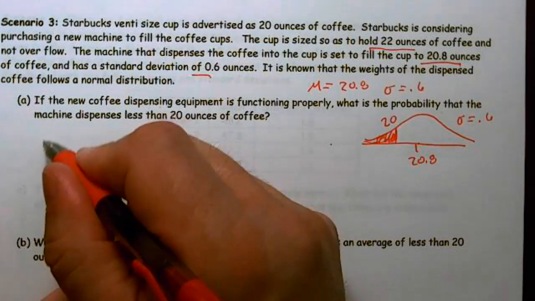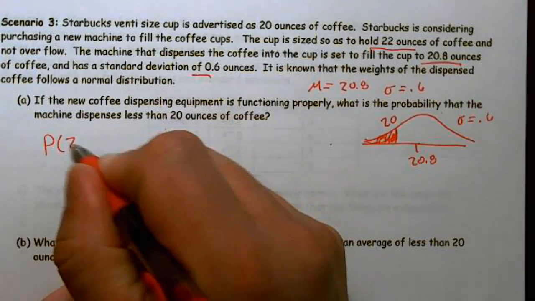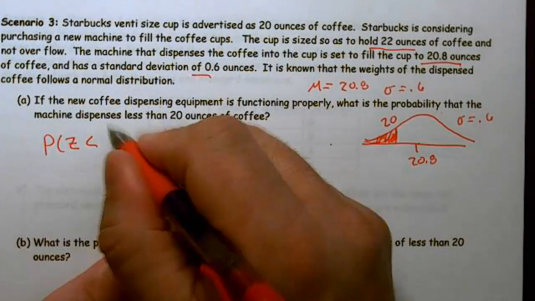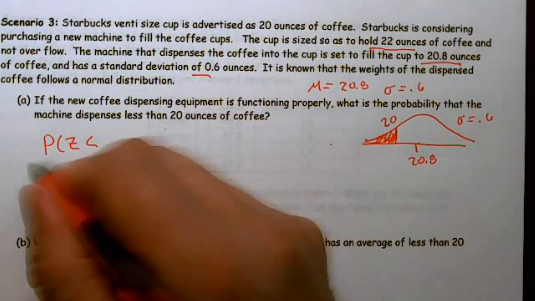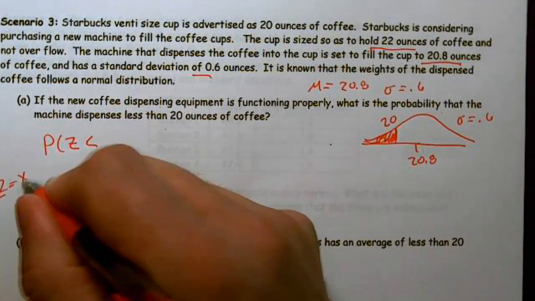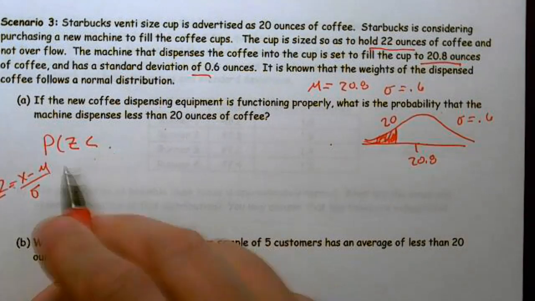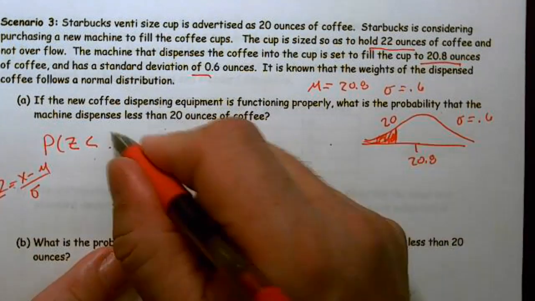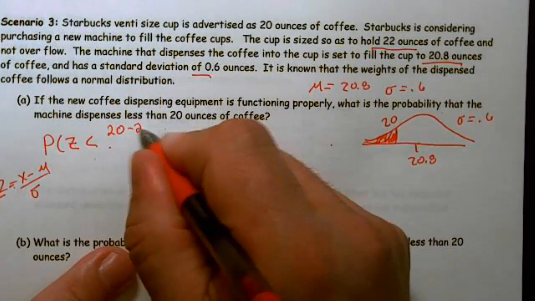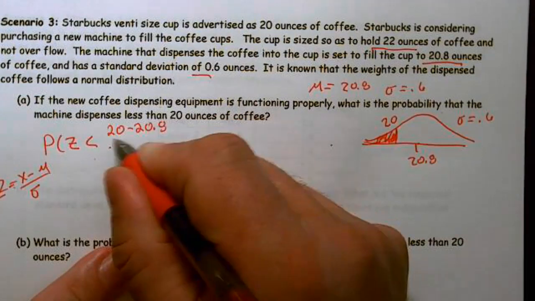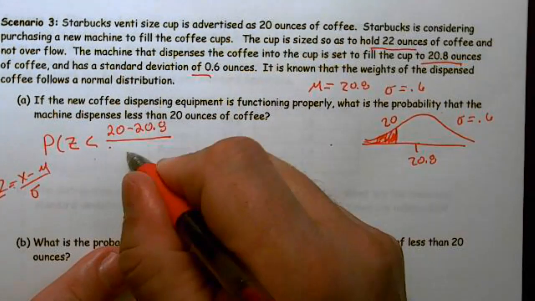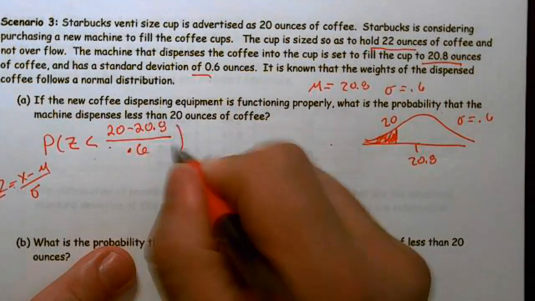So this is going to be the probability that Z is less than, and remember Z equals X minus mu over sigma. We don't have to show that, but I'm doing that here for your help. So 20 minus 20.8 over 0.6.